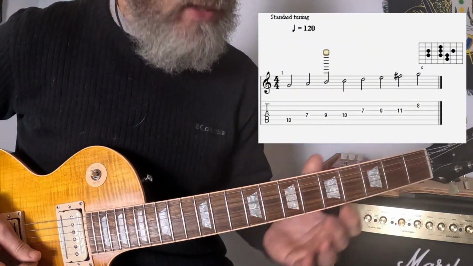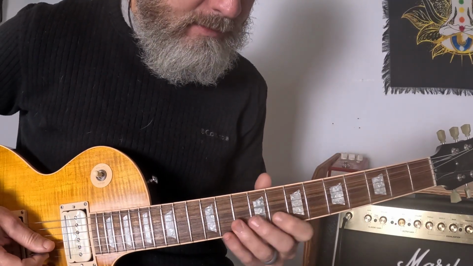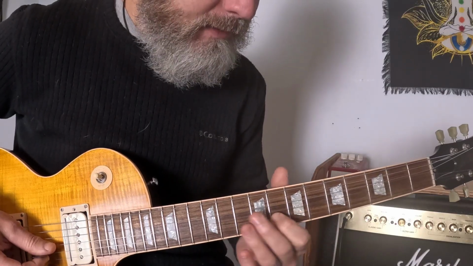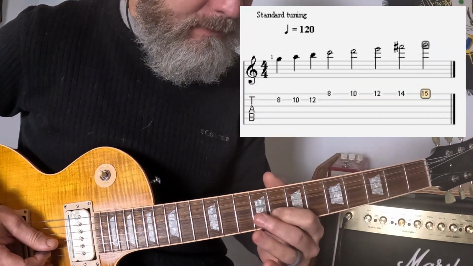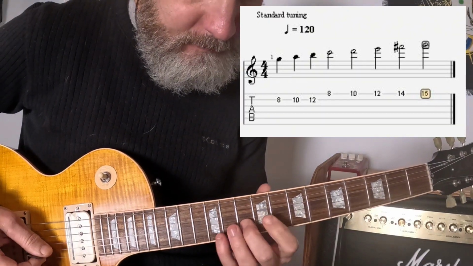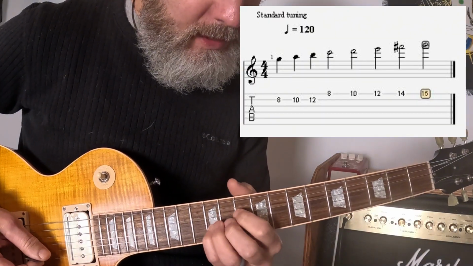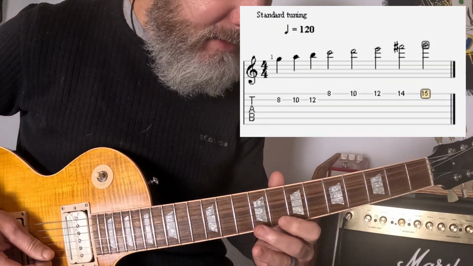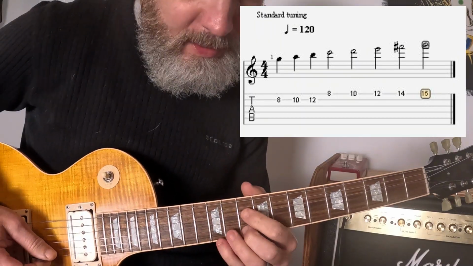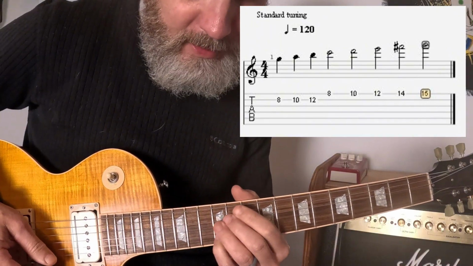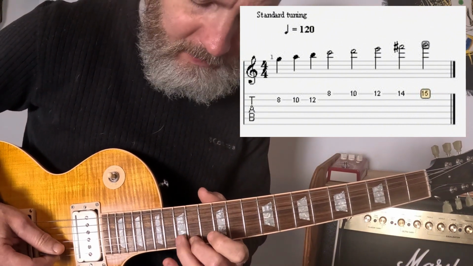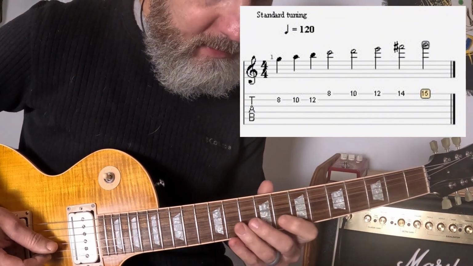The next place that you can play a G major scale on the B and the E string is starting out on the 8th fret on the B string, and then jumping up to the 10th, and then the 12th, and then on high E going back down to the 8th, and then to the 10th, and then to the 12th, and then sliding up to the 14th, and then the 15th. And it's like this.